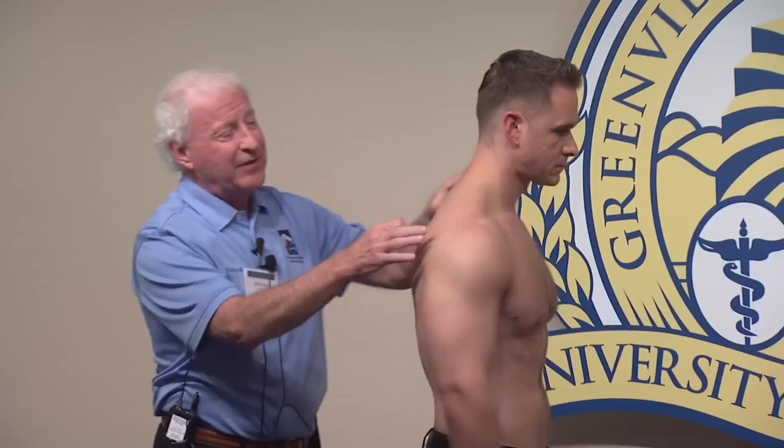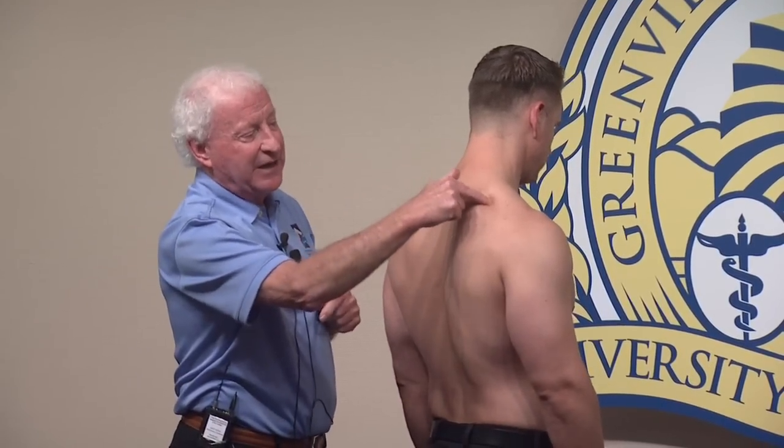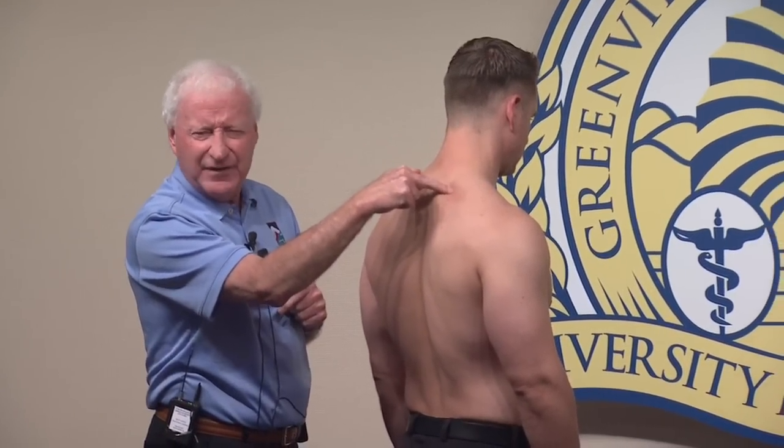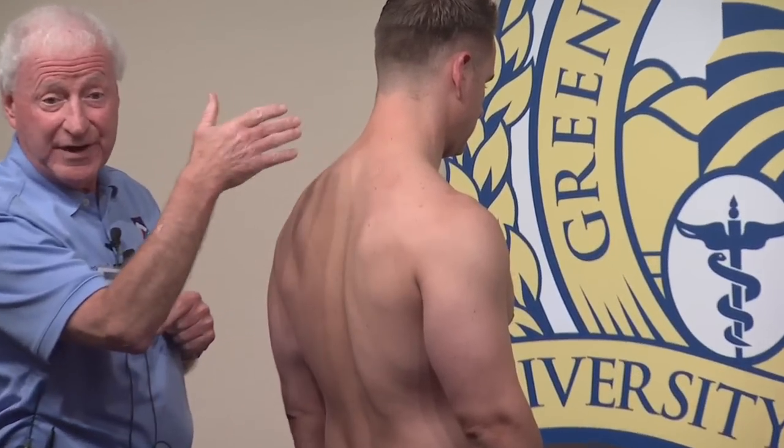If we turn Bake around, then he may have trigger points back in here. You all know about the therapy people and trainers know about levator scapula. It's often tender when patients have a shoulder problem or a neck problem.